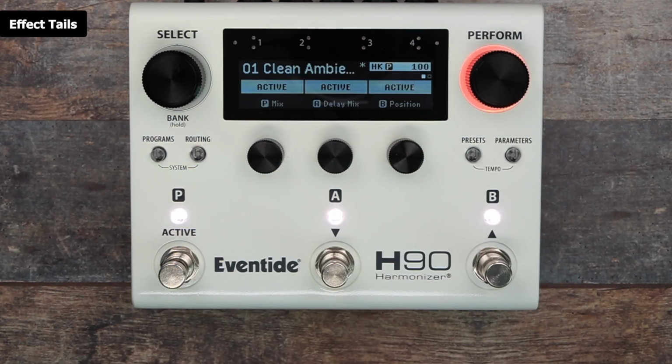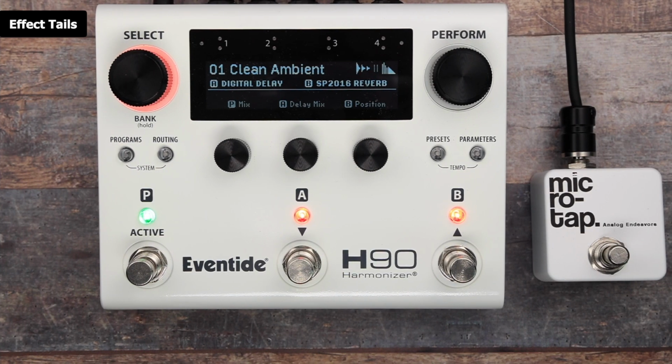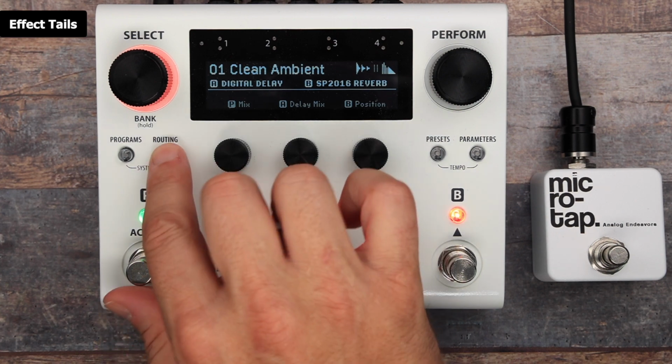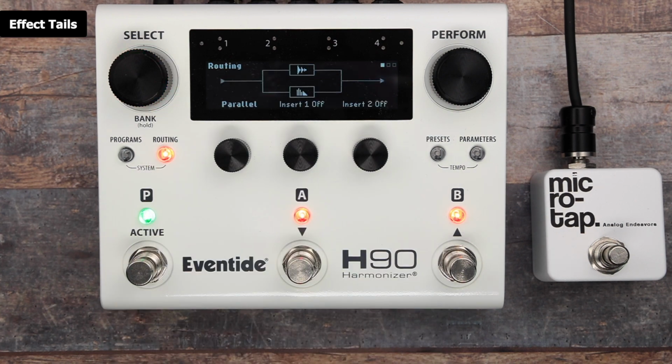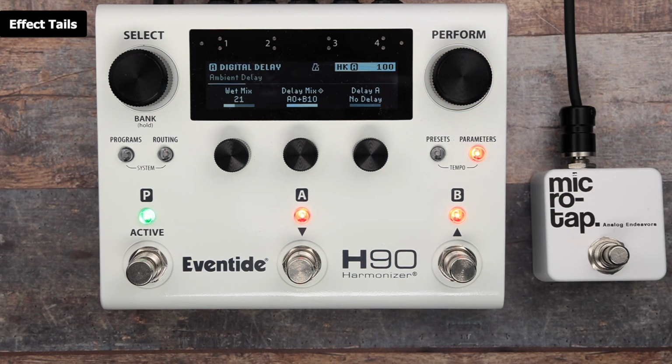Every program, preset, and insert on the H90 has a tails parameter that allows effects to trail out when they are bypassed. To demonstrate, I'm using a modified version of the first program with the presets in parallel. We can program tails in the parameters editing mode, where we can select programs and presets using the LED buttons. Let's choose P to control the program.